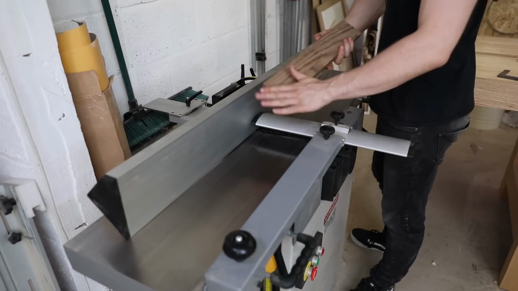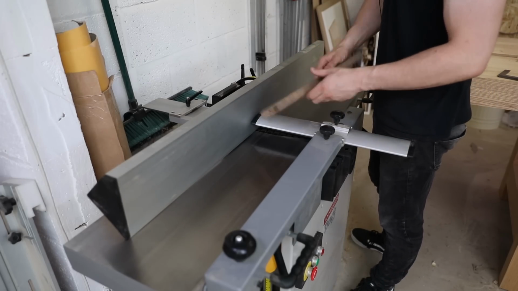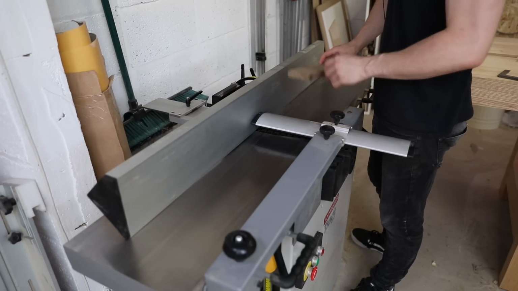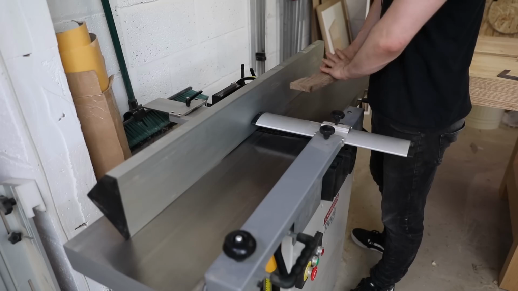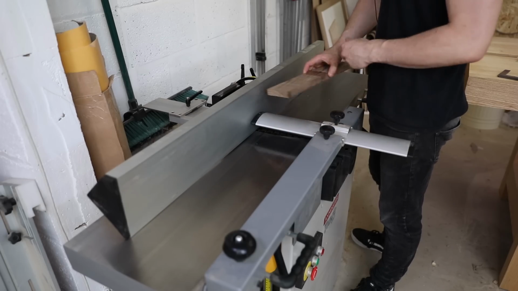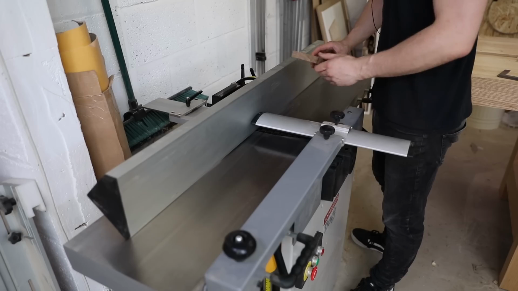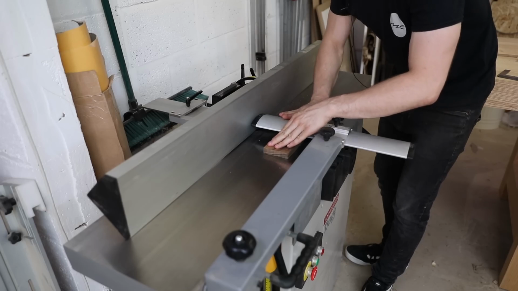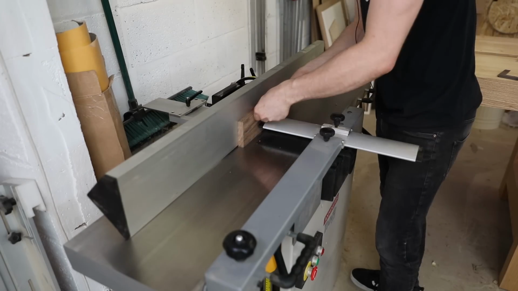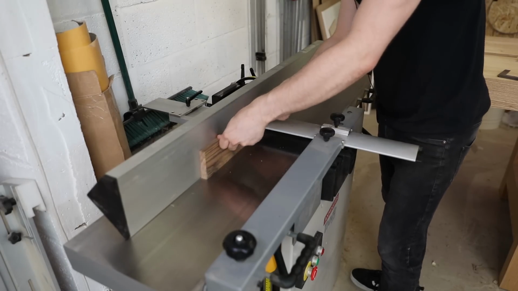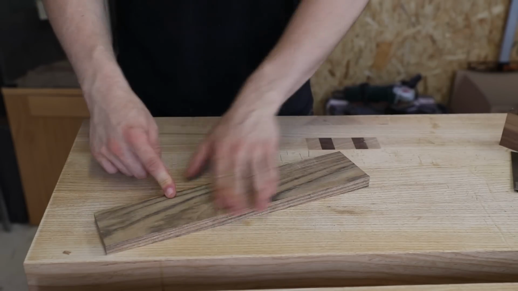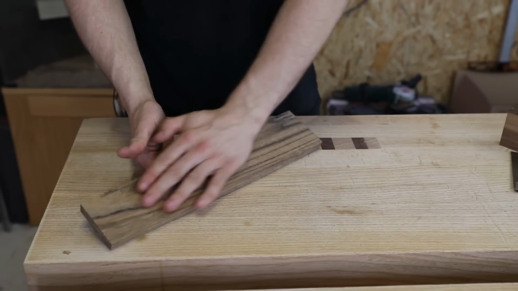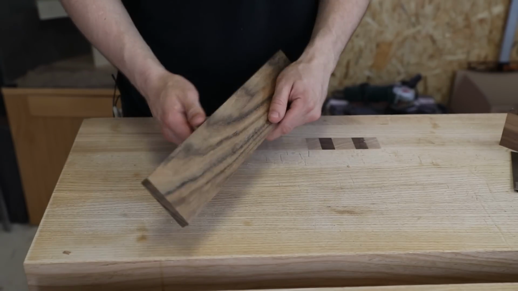We've got a brand new bit of timber here, lovely bit of oven coal, offcut from the guitar project, and we're going to plane, we're going to joint all 4 faces of this nice and flat and make sure there's no bows or anything in it, and we'll see what we're left with. So we've been left with 4 perfectly flat faces, lovely and smooth, no bows or twists or anything like that.